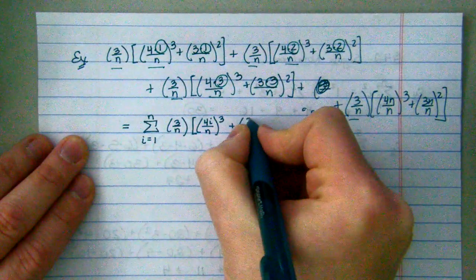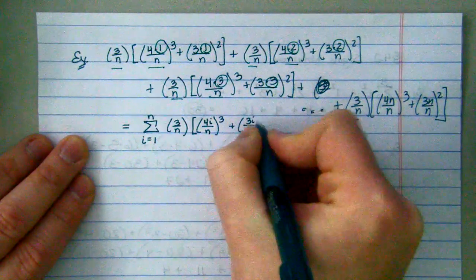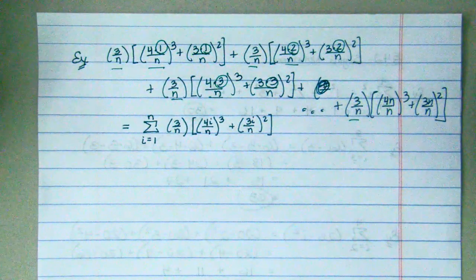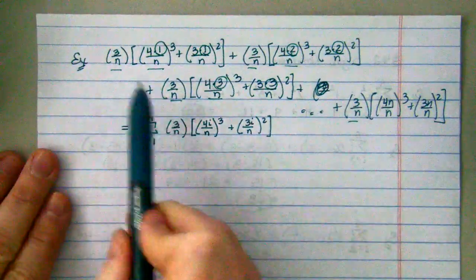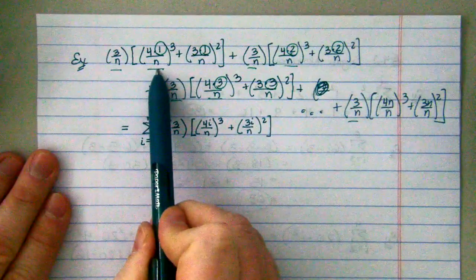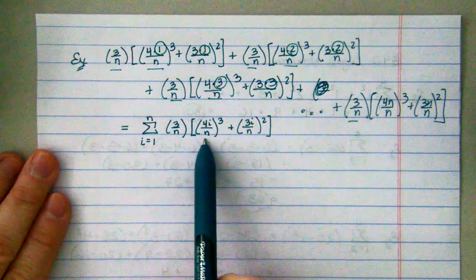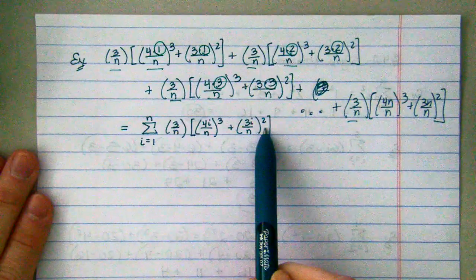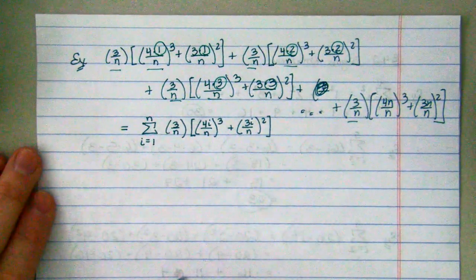And I'm going to add to that 3i over n, which I'm going to square. Again, every term has a 3 over n in it, every term has a 4 times my variable over n cubed, and every term has a 3 times my variable over n squared. And I'm going from 1 to n.